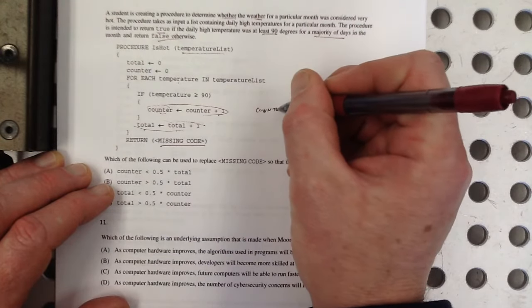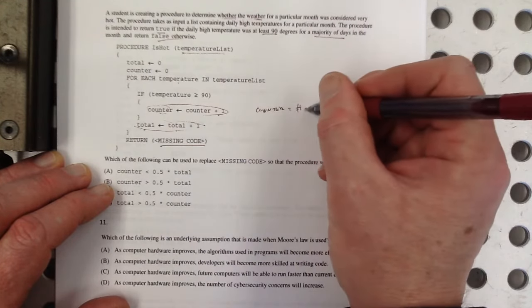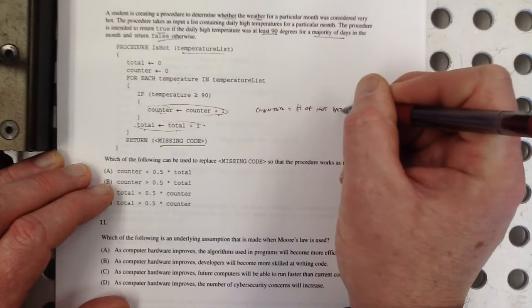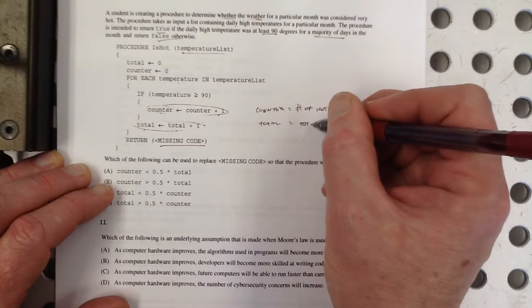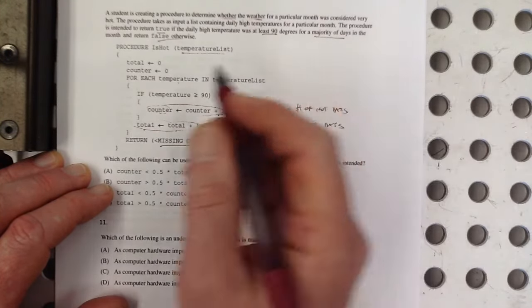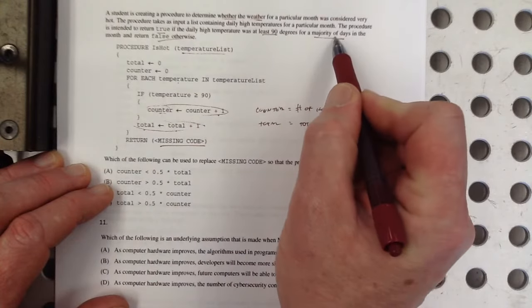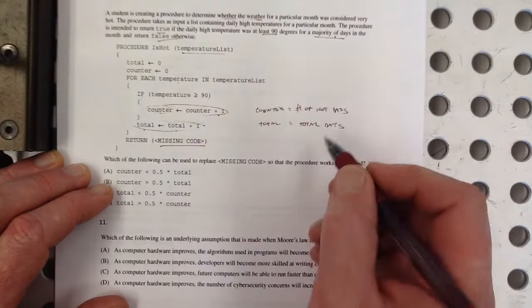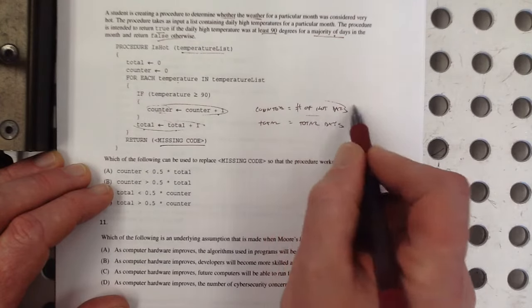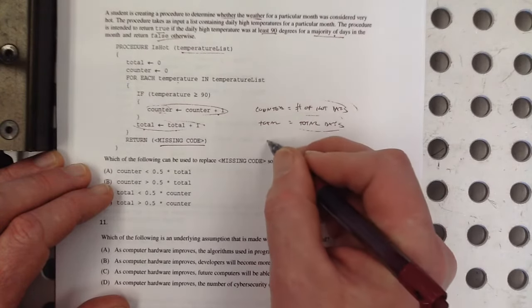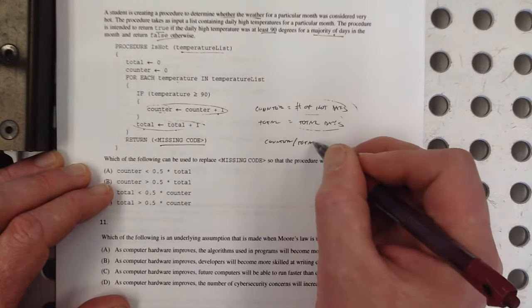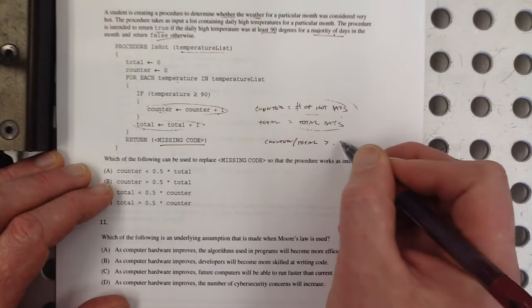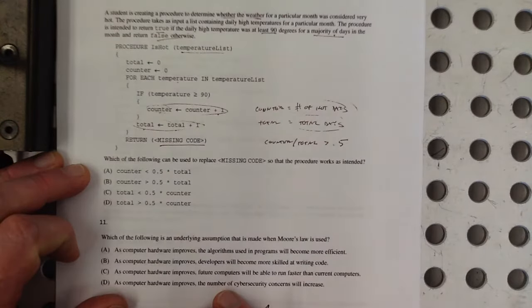I'm just going to write this here. So counter is number of hot days, and total is total days. So I want the majority of days to be over that. So that means that this number divided by this number, so counter divided by this, if that's greater than 0.5, right?